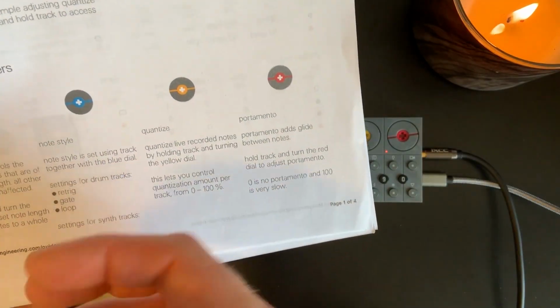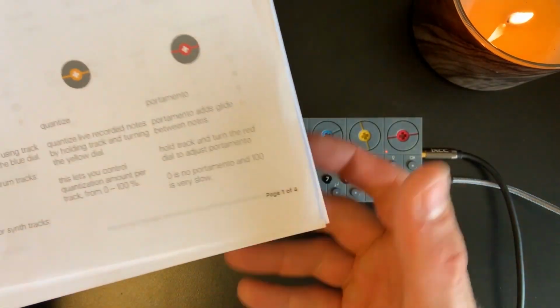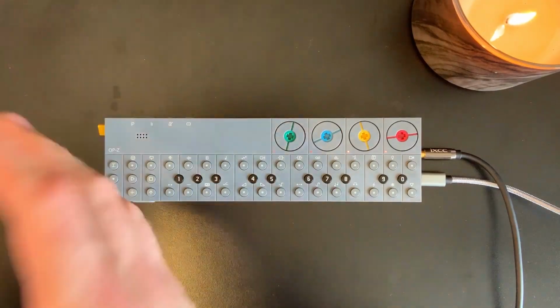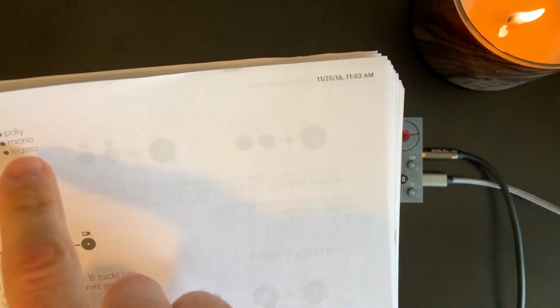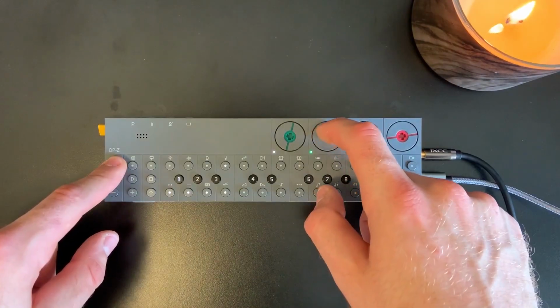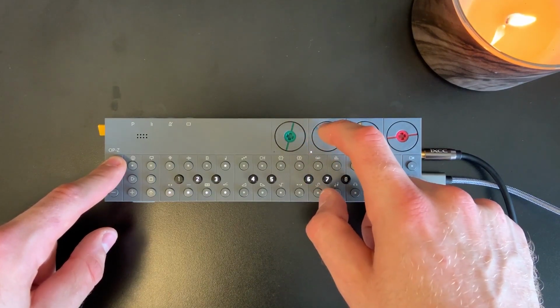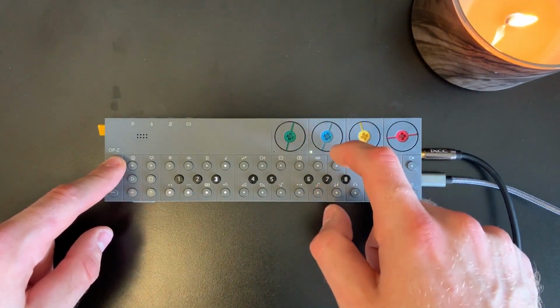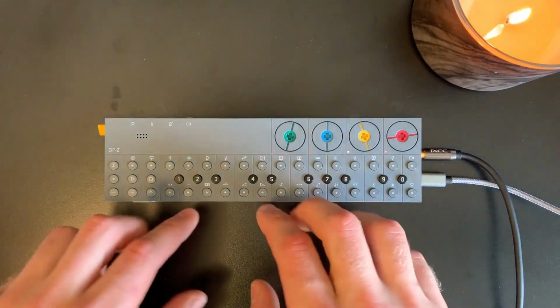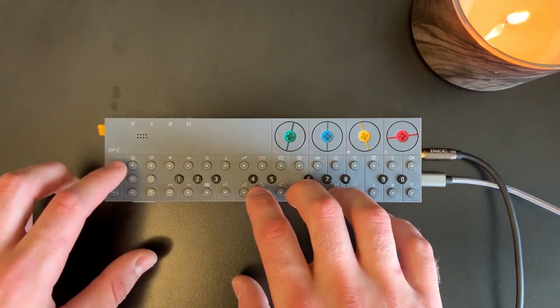Next is note style. This is different for drum tracks and synth tracks. Let's start on the synth track because we're on a synth track right now. The different styles you get are poly, mono, and legato. Green is poly. Purple is mono. Yellow is legato. So green poly means you can play multiple notes.